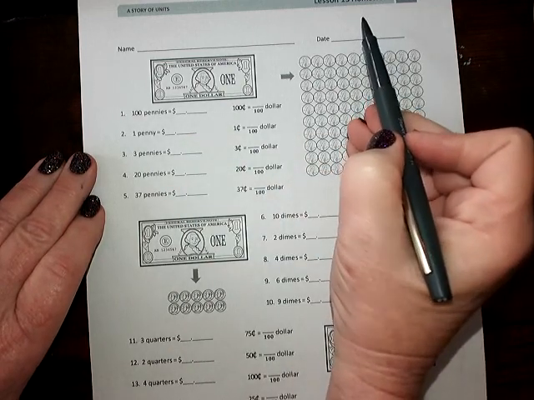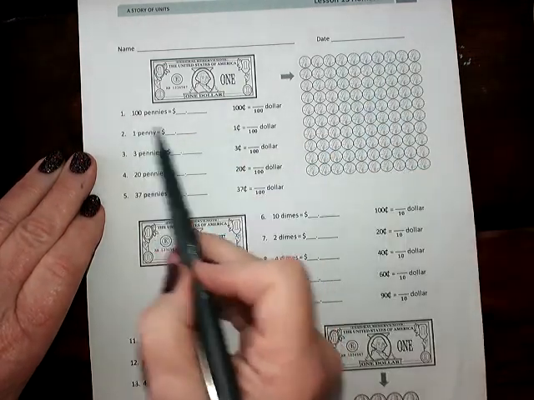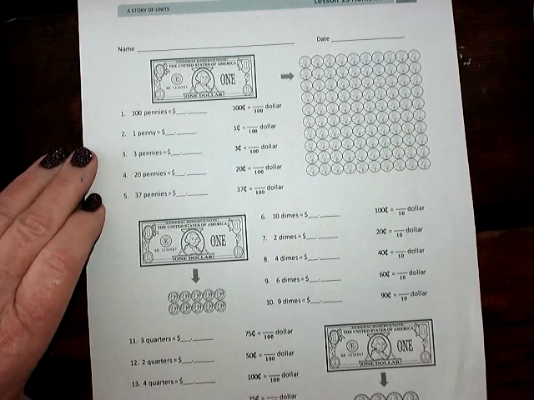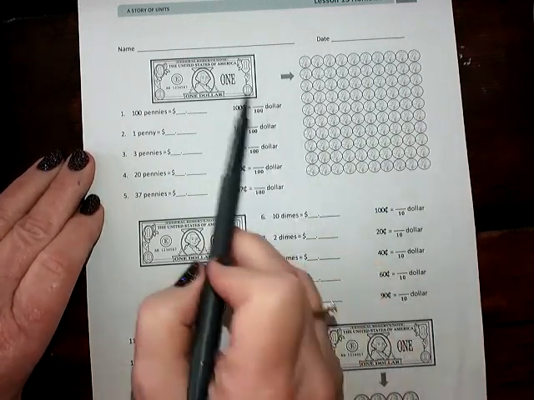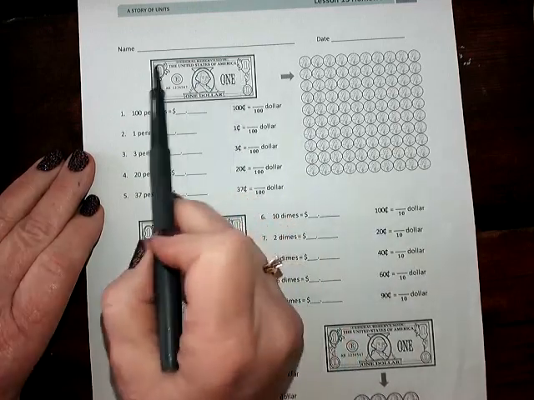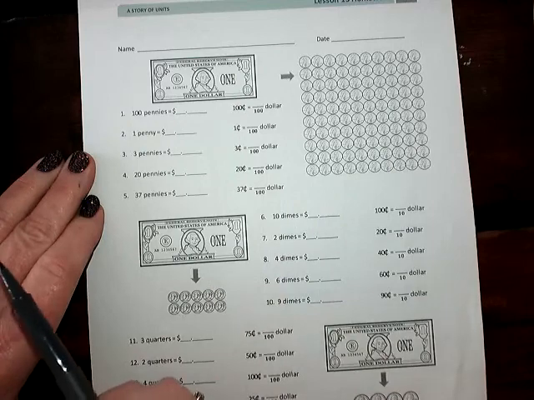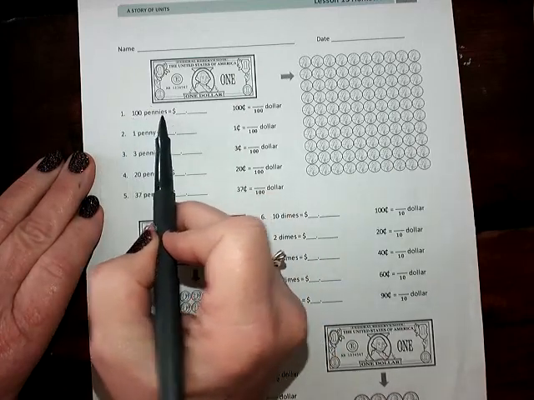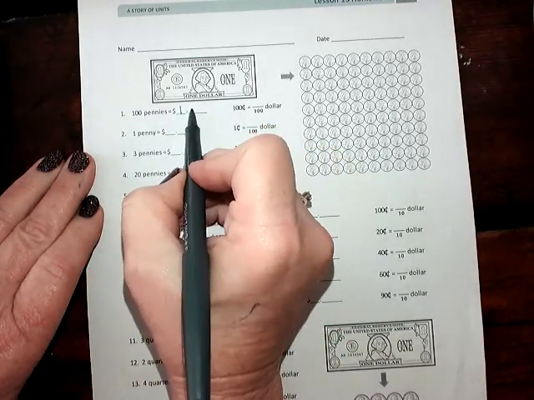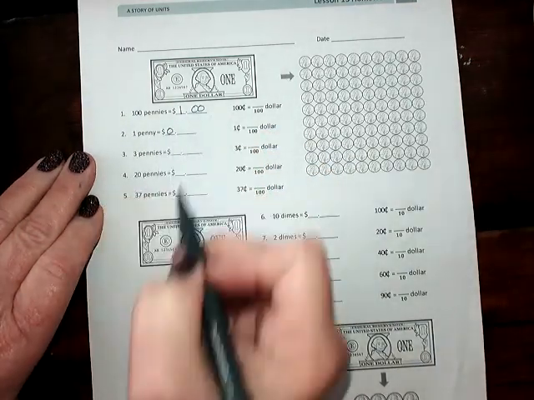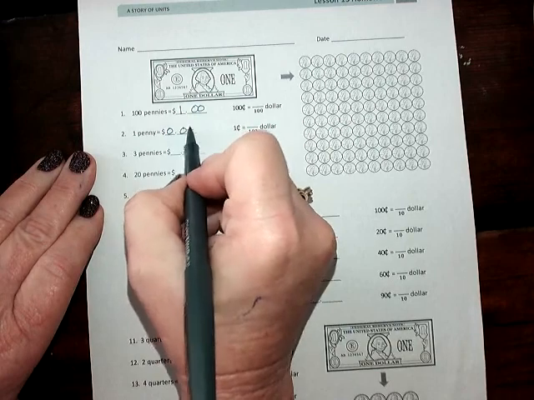Again, I'm using the homework page. So my numbers are going to be a little bit different, but the format is going to be exactly what you're going to do on your problem set. I have a visual picture right here of one paper dollar is equal to 100 pennies. So when I look at this, I have 100 pennies. That's equivalent to $1. But 1 penny is equivalent to $0.01, or 1/100th of a dollar.